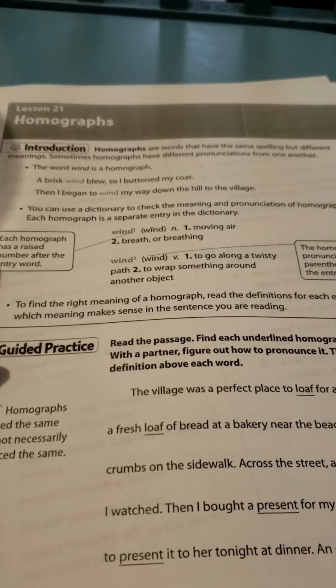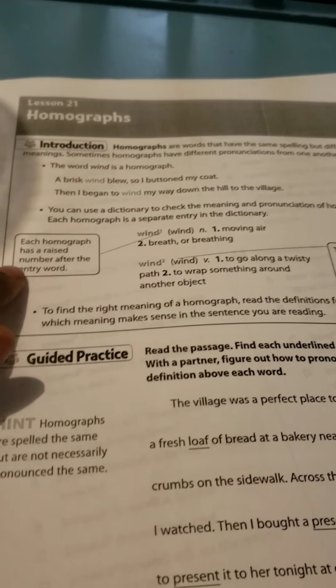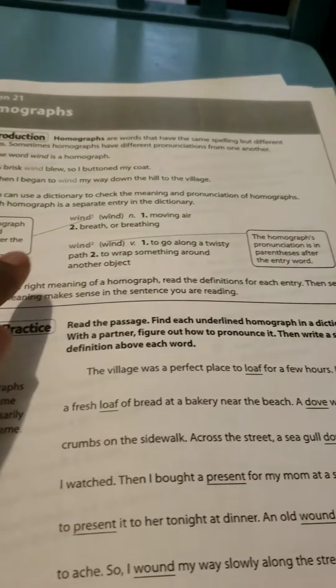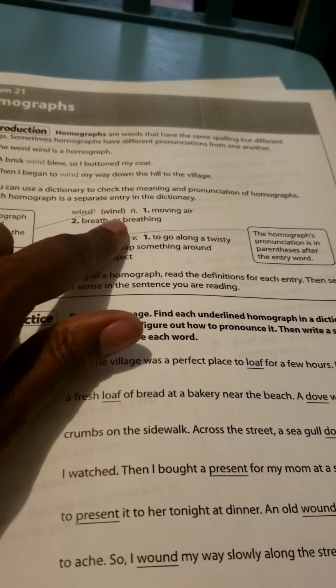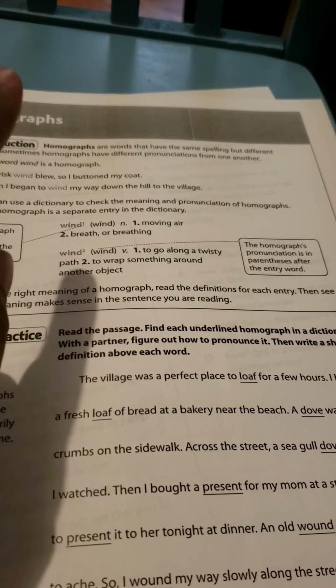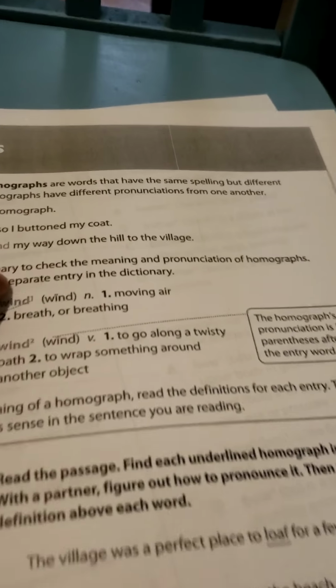Now the sidebars. Each homograph has a raised number after the entry word. It's telling you how the dictionary entries are set up. And then it says the homograph's pronunciation is in parentheses after the entry word. There, where the word is wind, it's showing you that it's pronounced with a short I sound. So that's the little symbol on the top.